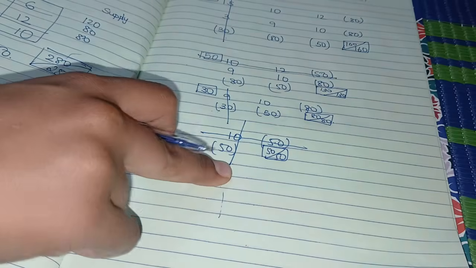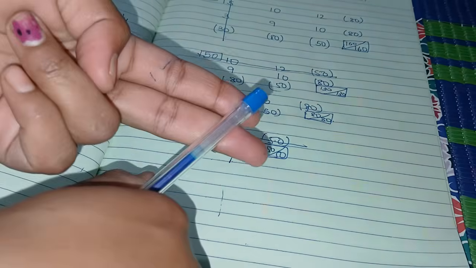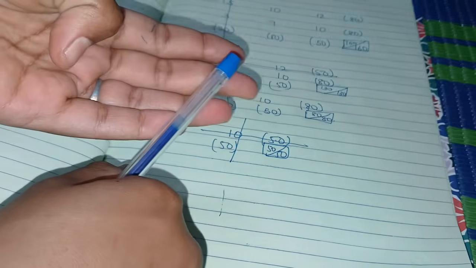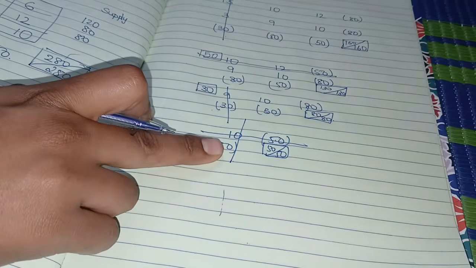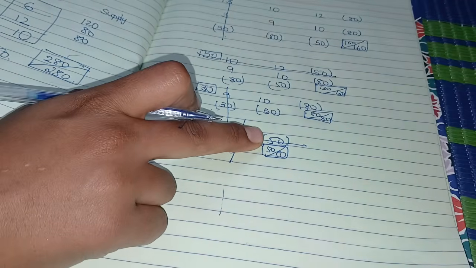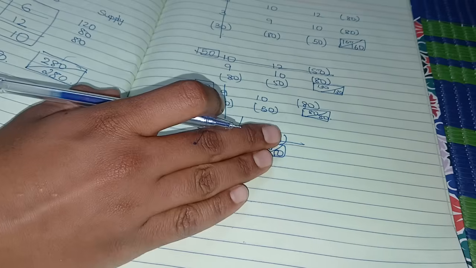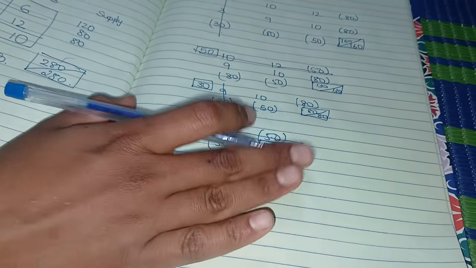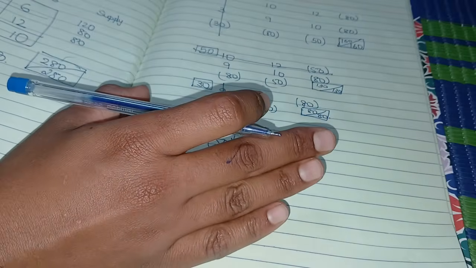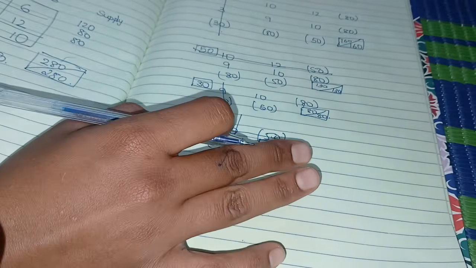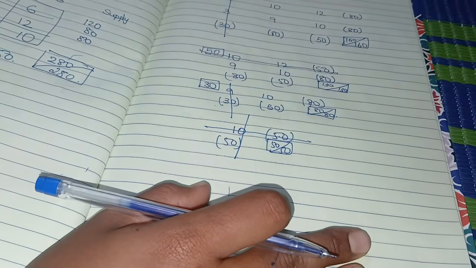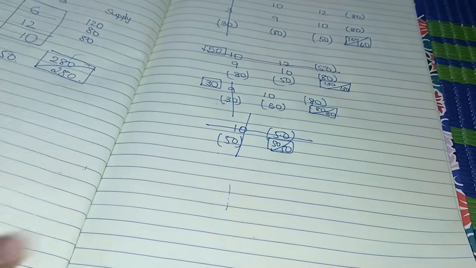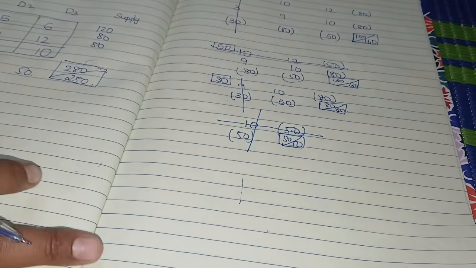Like that, in any transportation method, either LCM, RR, RMM, CMM, Vogel's method, anything, this last one should get cancelled like this. If it is happening like this, it means that you have done your answer the correct way. I think my explanation is understandable. If you are not understanding, just rewatch the video again. That is more important.